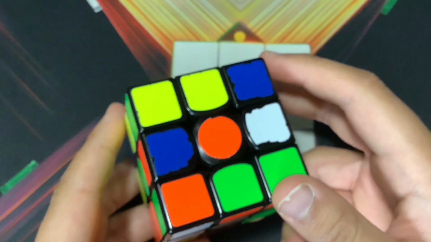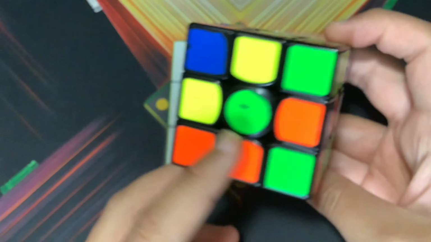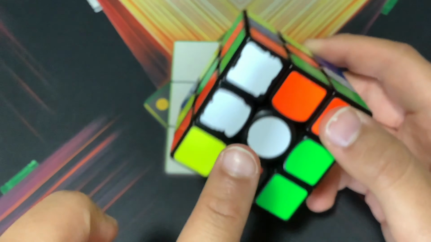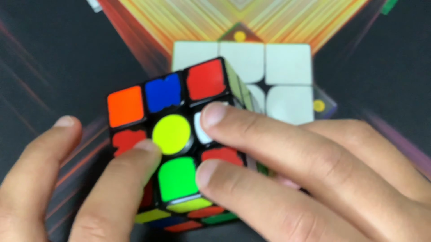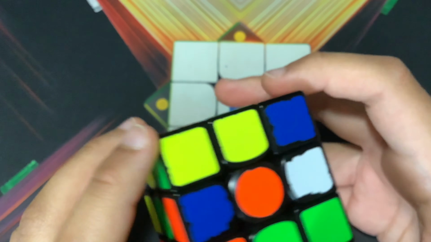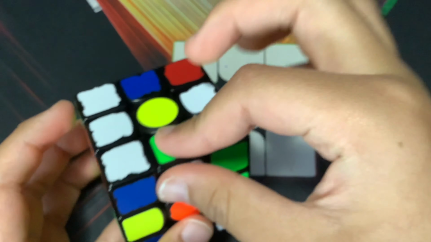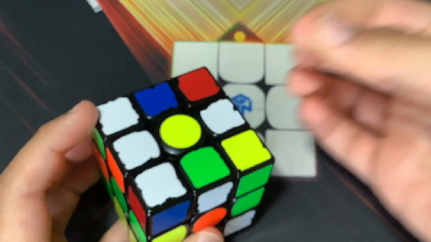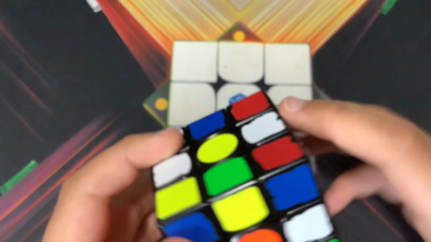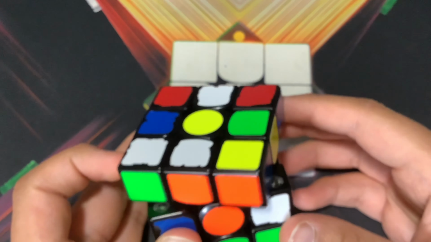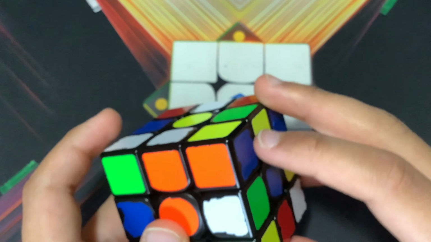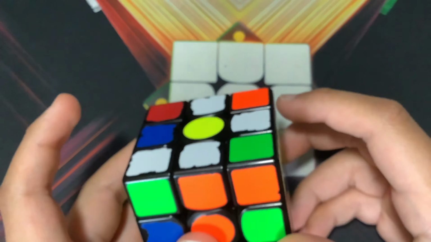Okay, so the first step is a daisy. Let's see, an edge with white on it, this one, and we just need to move it onto the yellow face. How we do that is we can do an L2 to move this up here. And for this one, if we just do an F prime, it's going to be up here, but it's not flipped the right way. So what we do here is a U prime, and then move it up with an R. And now it's there.